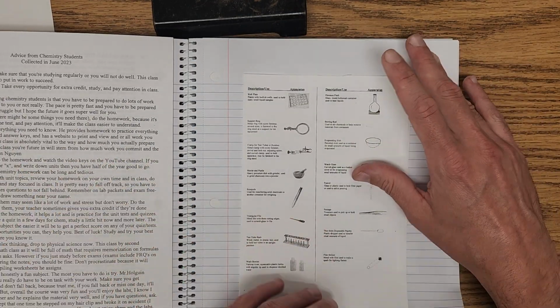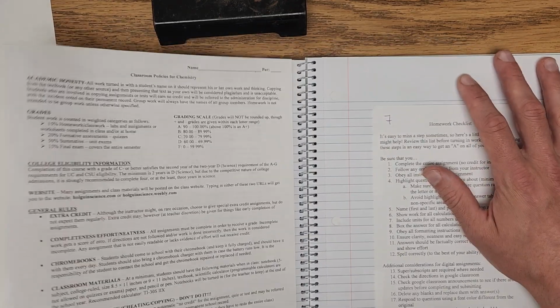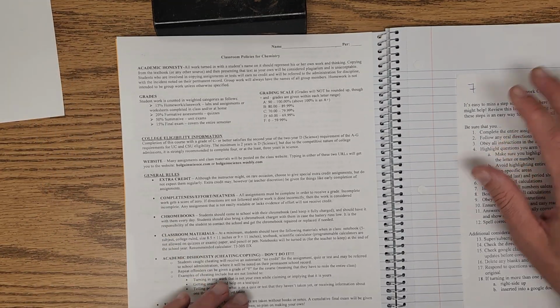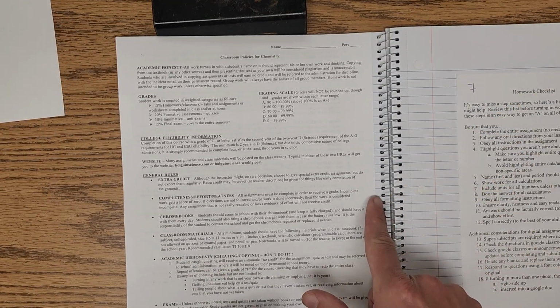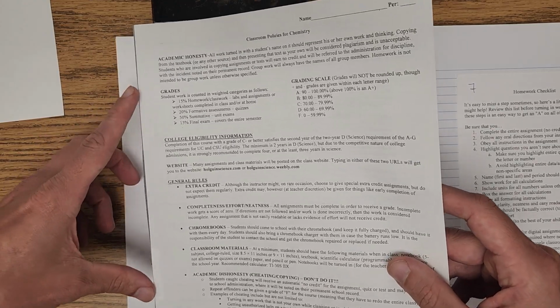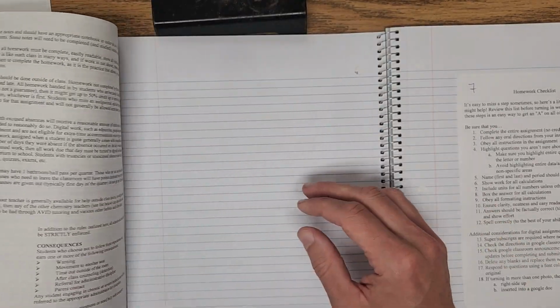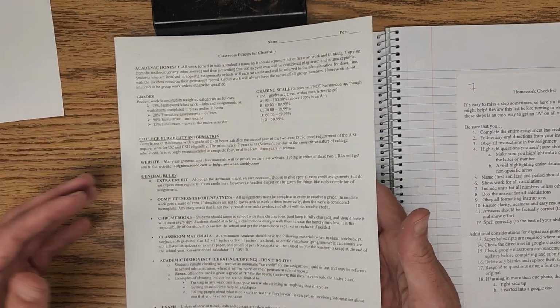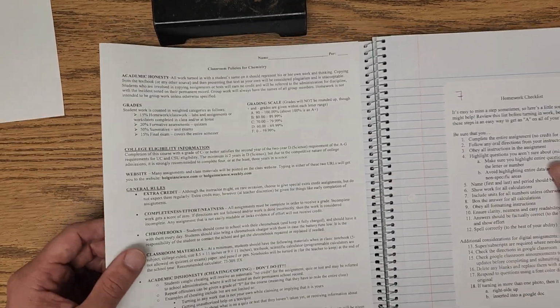Page 6, according to the contents, is classroom policies for chemistry, aka the syllabus. So again, I taped it on the side, and since tape here gets stuck in the spirals, I put it on this side, 2 little pieces of tape to allow it to be attached like this. Always tape on the side, never on the top, never on the bottom.